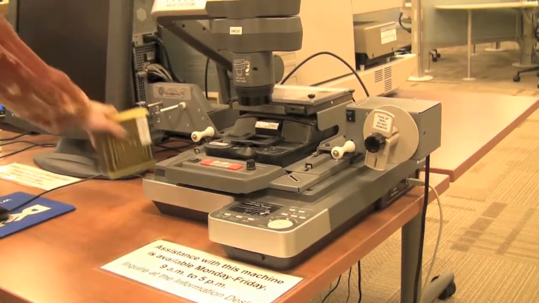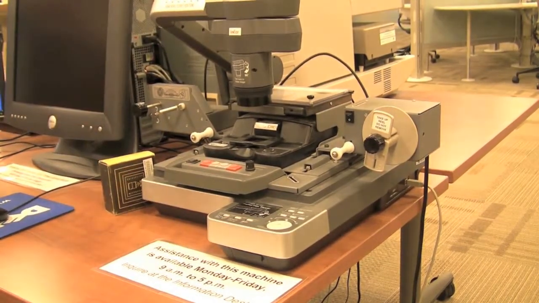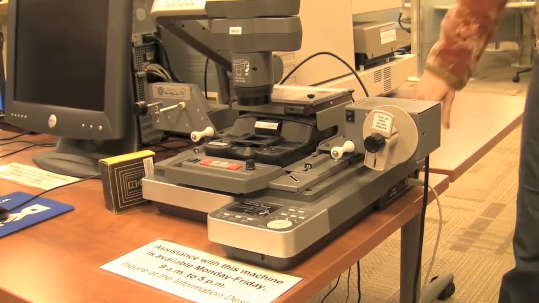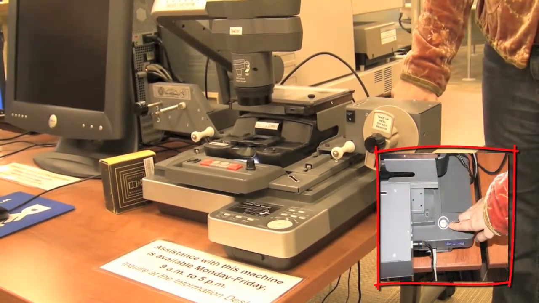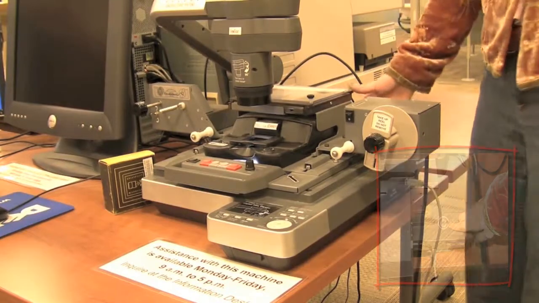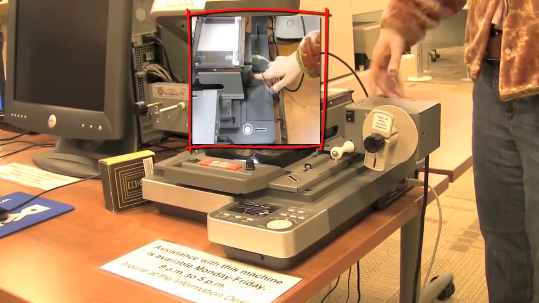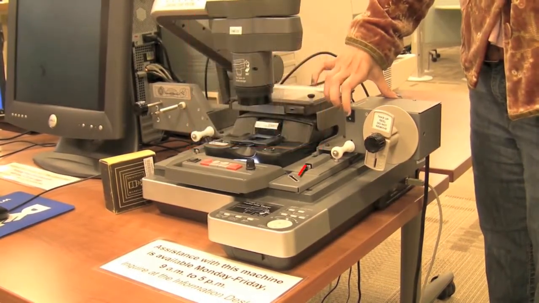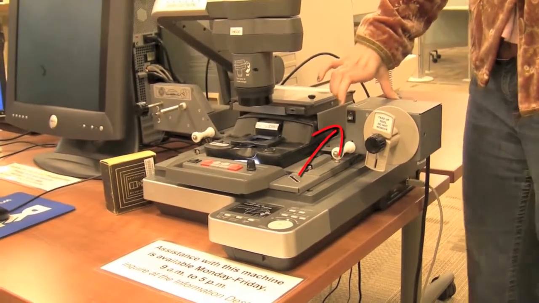Once you've located your microfilm roll, you're going to need to turn on the machine. There are 3 buttons and switches that accomplish this task. The first 2 are located in the back of the machine. The third is the toggle switch to the right of the machine in the front.